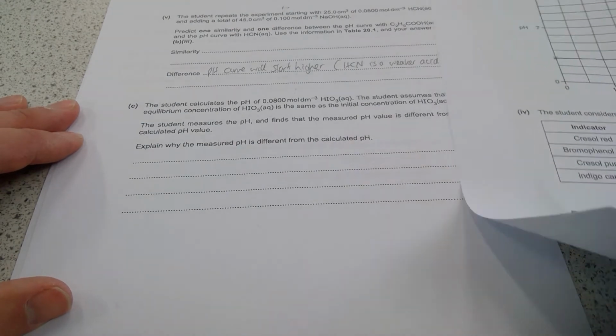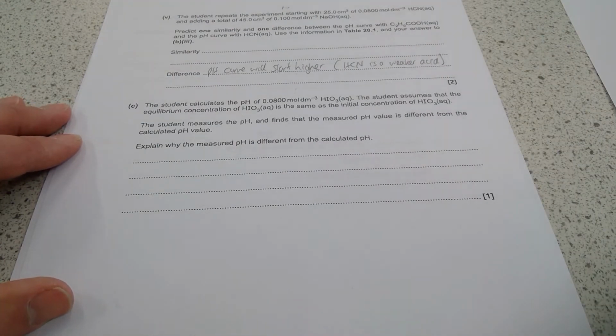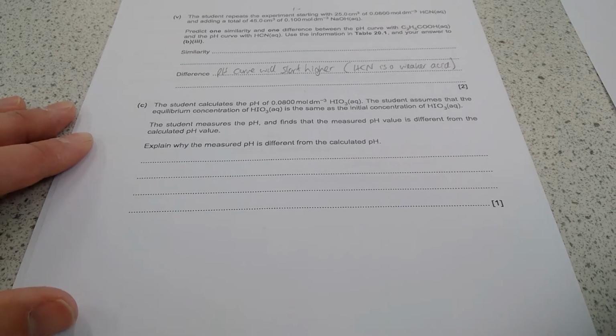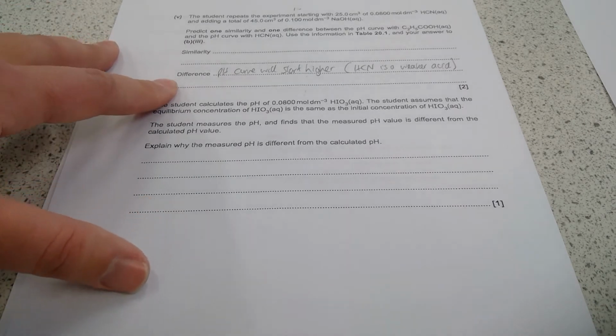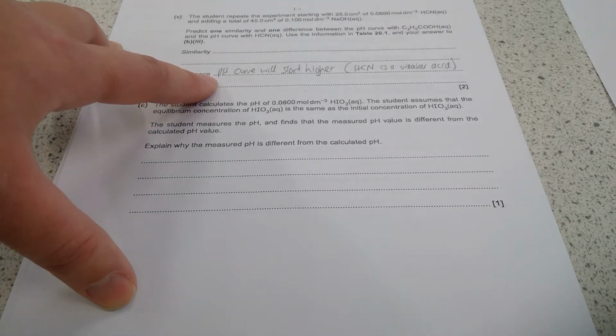Okay, it's not asking to explain, but I've put that in there just so you can see what's going on there. So, if it's a weaker acid, if it's starting at a higher pH, another difference you could add in there, or you could add instead of this, is that the vertical section is shorter because it's starting at a higher pH.